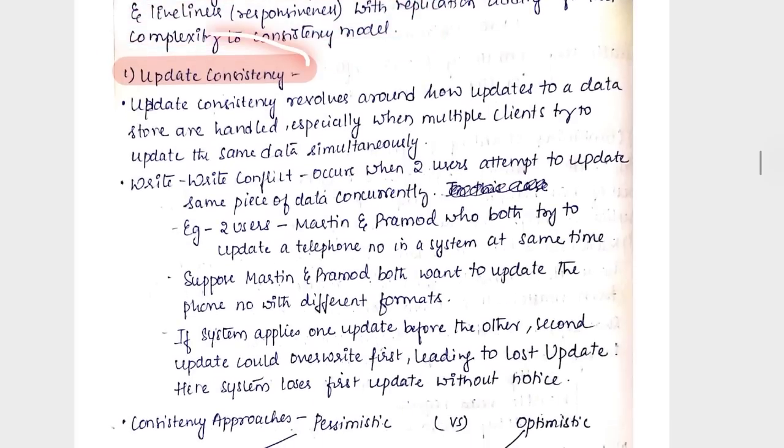The first one we have is update consistency. In the exam they can ask about update consistency for 10 marks, or combinations of two types of consistencies for 10 marks. Here you'll have to describe what types of conflicts will occur and what consistency approaches we'll make use of.